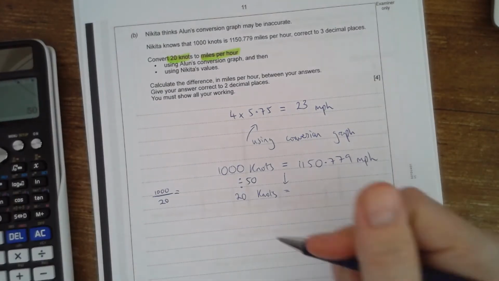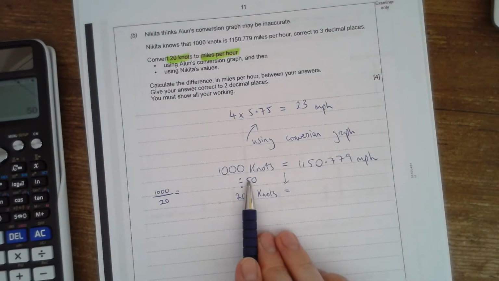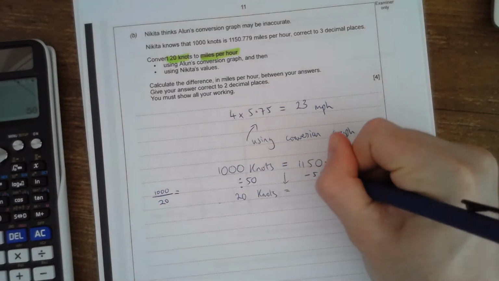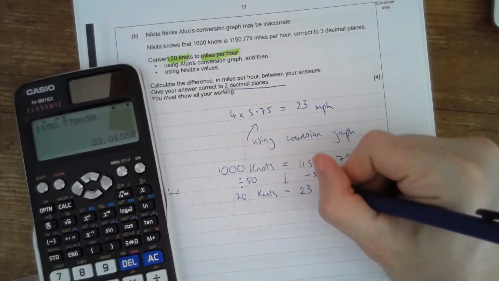If you were unsure, another way to do it is to divide both sides by 1,000. That would give you what 1 knot is, and then times both sides by 20, okay? But I'm going to stick with dividing both sides by 50. And then I want to do 1,150.779 divided by 50, and that comes to 23.